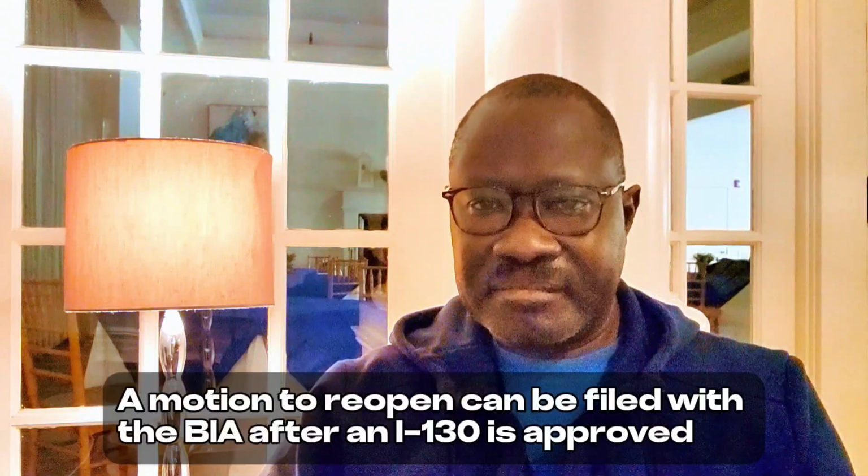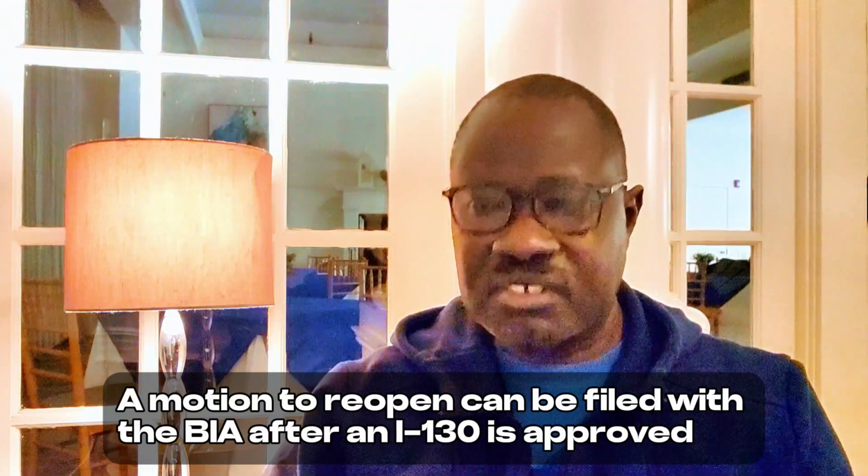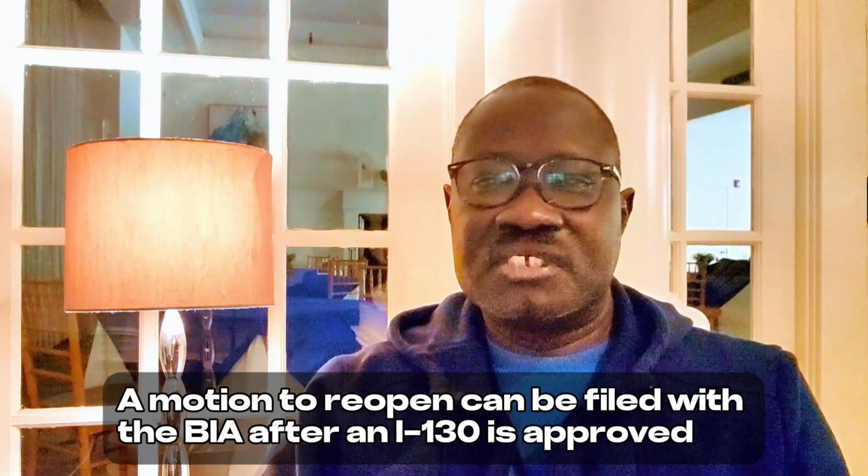It's got to be approved first, and then you're going to have the physical paper. Your attorney will file a motion to reopen and terminate along with the approved I-130 petition. In that case, the judge will terminate your deportation. We call it motion to reopen and terminate.